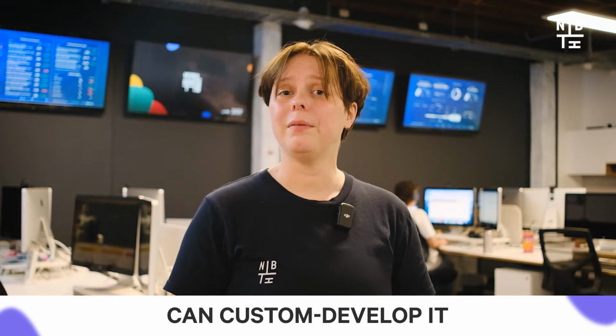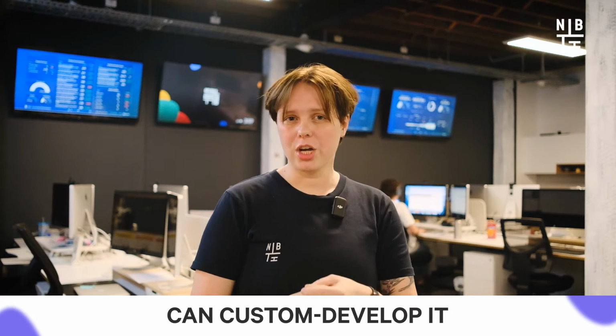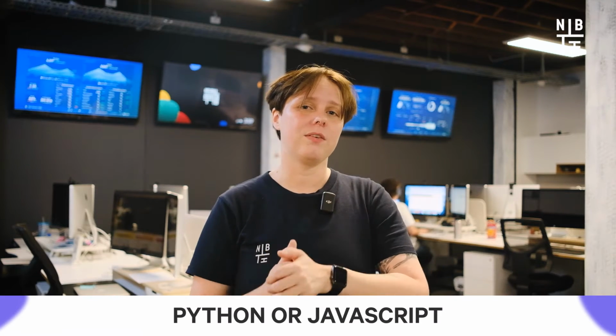Now, let's talk about how to bring your chatbot to life. There are a few different ways you can go about it, depending on your technical skills and resources. First, you can custom develop it. This is where you build your chatbot from scratch using programming languages like Python or JavaScript. You get unparalleled flexibility and customization, but it requires some serious technical know-how and resources. If you want to learn more about this option, you can check out our chatbot development basics video.